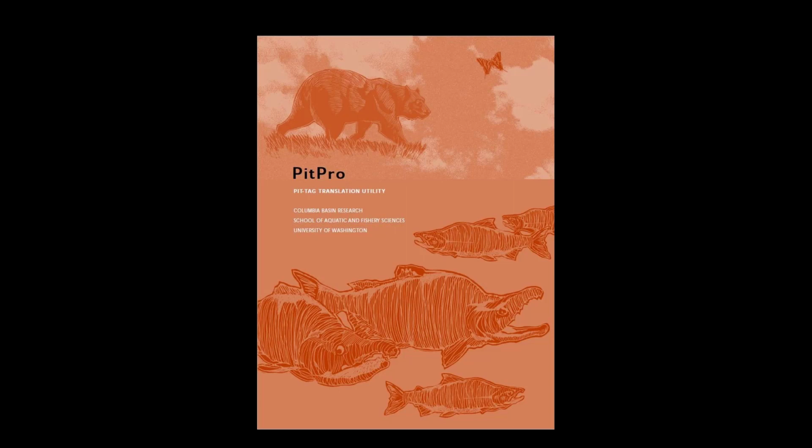PitPro is a program created by Columbia Basin Research at the University of Washington's School of Aquatic and Fisheries Sciences. PitPro is designed to translate raw PTAGIS PIT-tag data into usable capture histories for programs SURPH and ROSTER. PitPro also provides a variety of reports, including an error report, a travel time table, and program diagnostics for further analyses. The logic of the program is updated continuously based on the latest PTAGIS site configuration, ensuring accuracy.